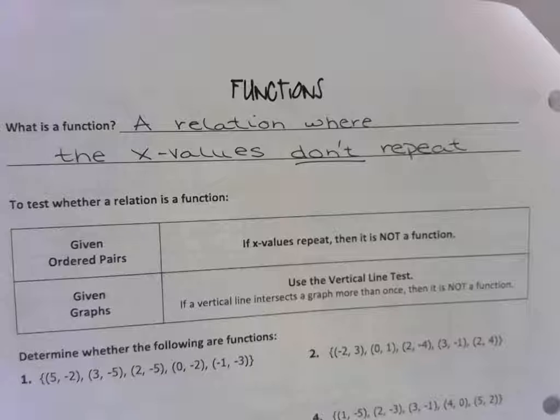So I still have a list of ordered pairs. So we still have a relation, a list of ordered pairs, but we're a little more specific. We're saying a function is a list of ordered pairs where the x values cannot repeat. That's all we're doing differently. So a relation where the x values don't repeat is called a function.